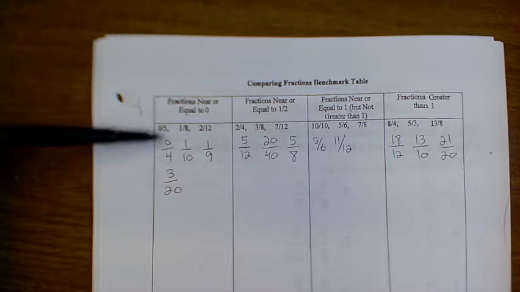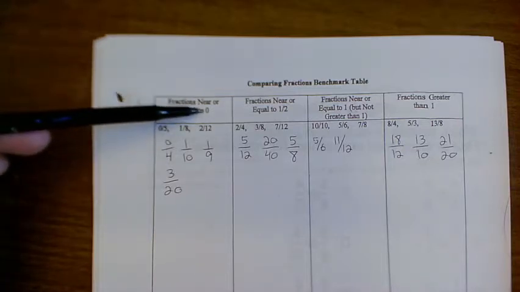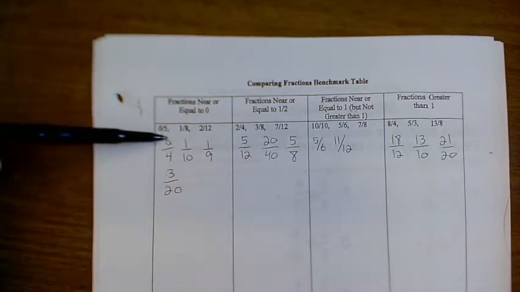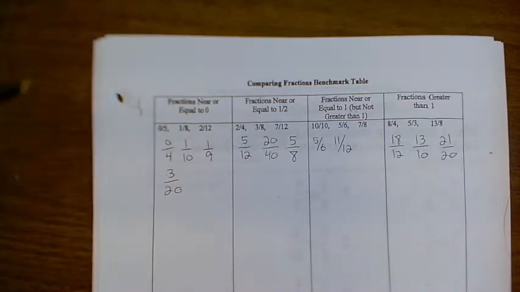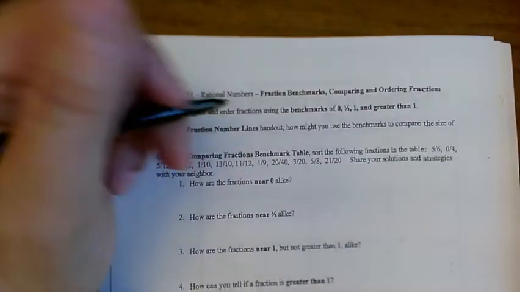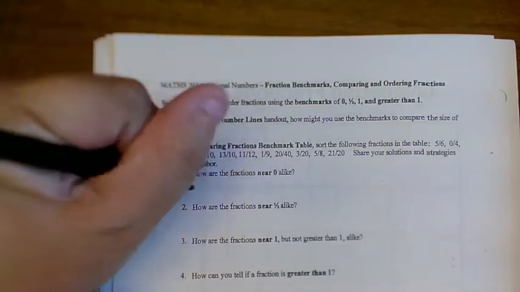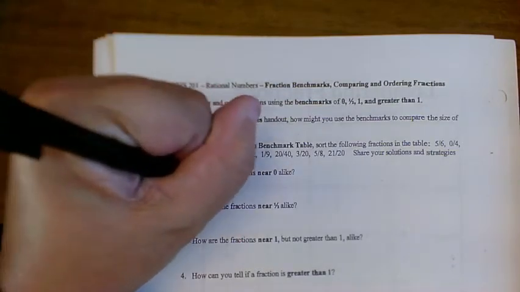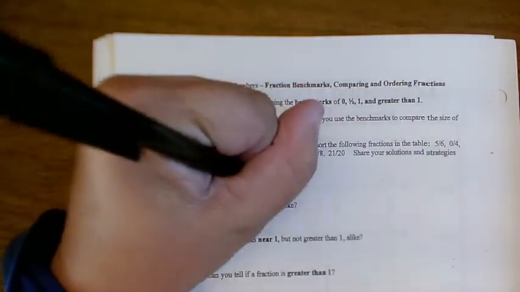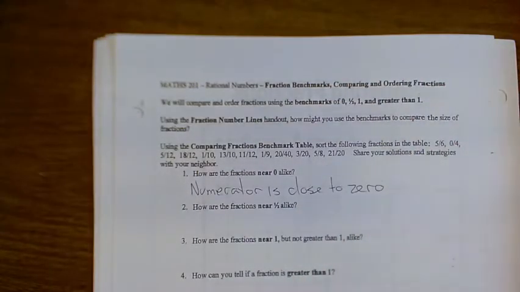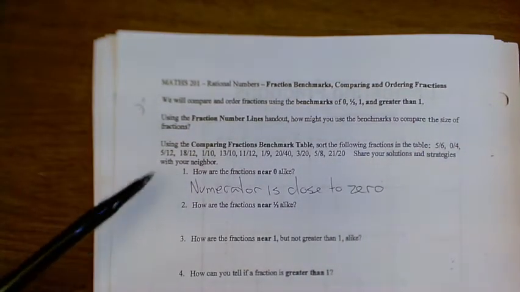So you can say that if it's near or equal to 0, the numerator is very, very small in comparison to the denominator, it is far away from the denominator. So you can tell if a fraction is near 0 if the numerator is close to 0, or I should say is 0 if it would be exactly 0.